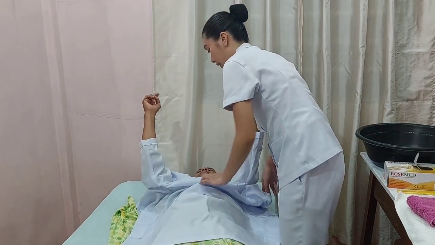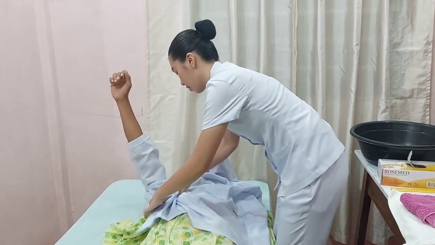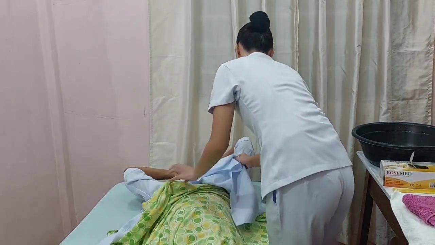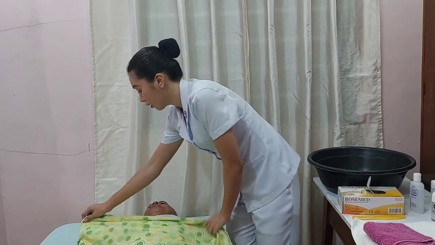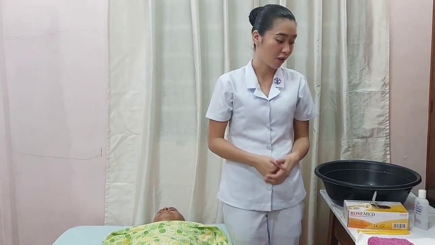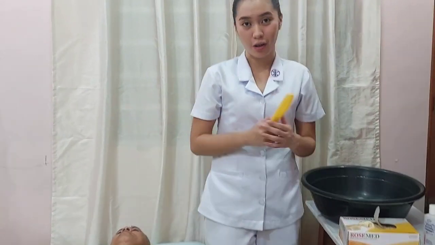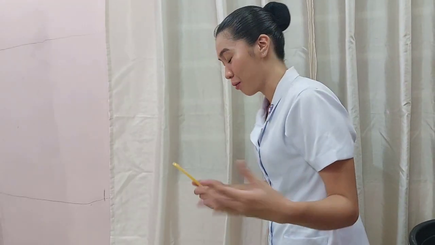While the client is wearing the gown, we have to check the devices attached to the patient, so we must also be careful. Next I'm going to comb the hair of my patient properly, using a hair comb, of course. And we're going to assess the patient.